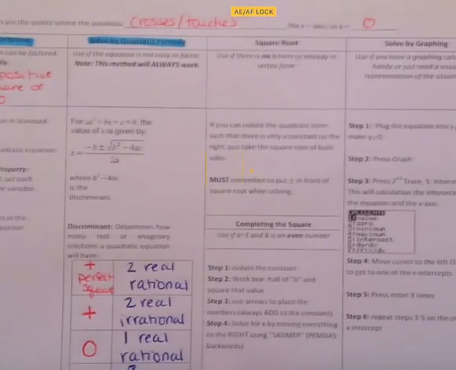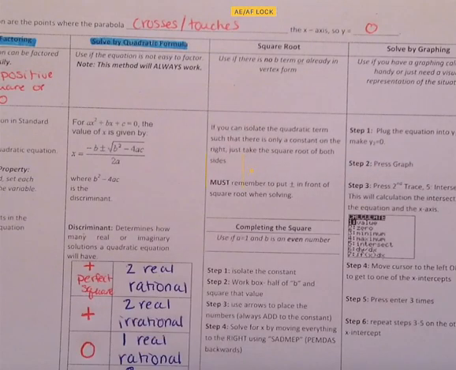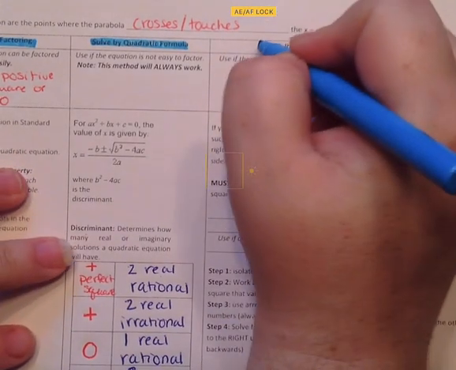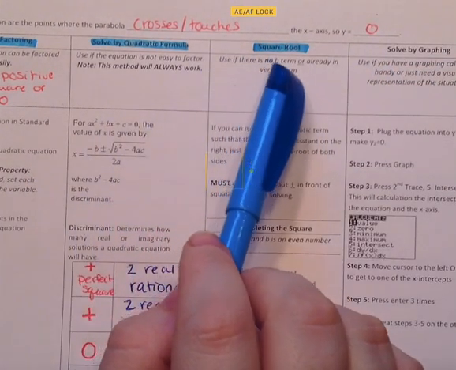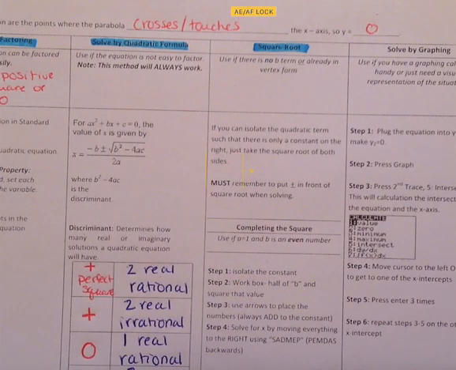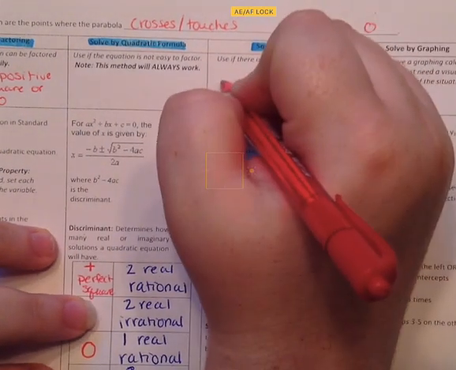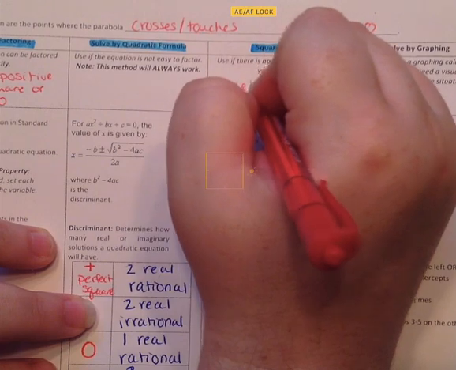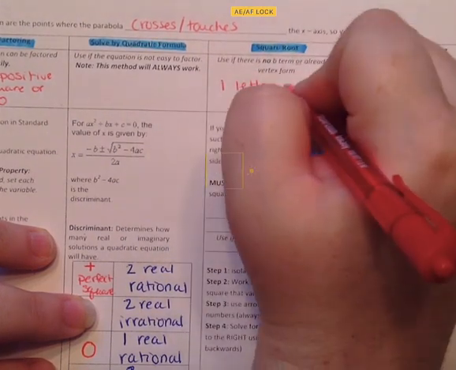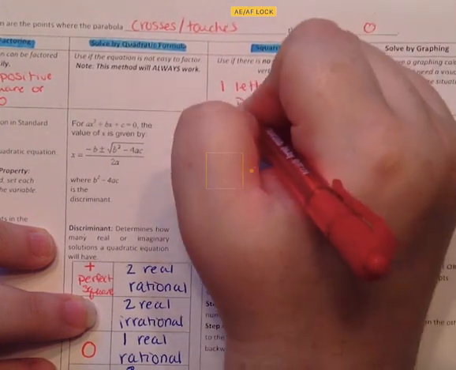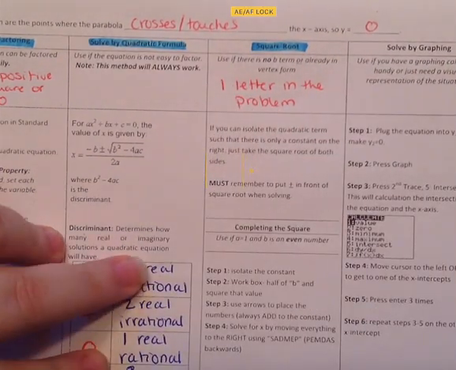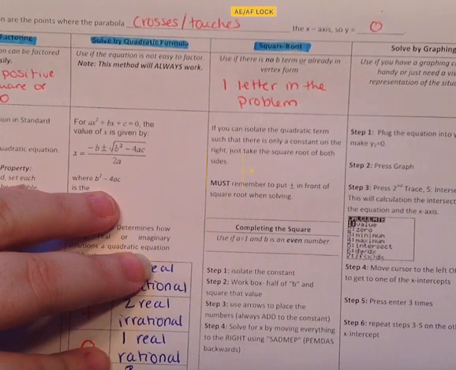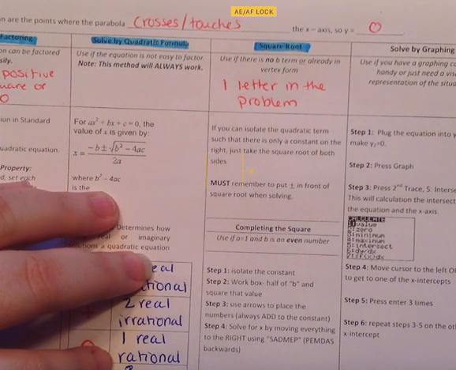The next method you can use is the square root. Again, solve by square root will also not always work. You use solve by square roots if there is no b term or it's already in vertex form. Basically what that means is that you have just one letter in the problem. That does not mean that you have the letter X multiple times. That means you literally have the letter X written one time in the problem.